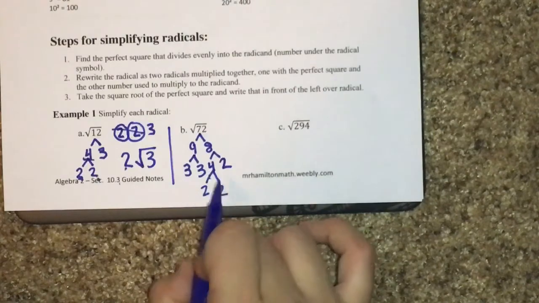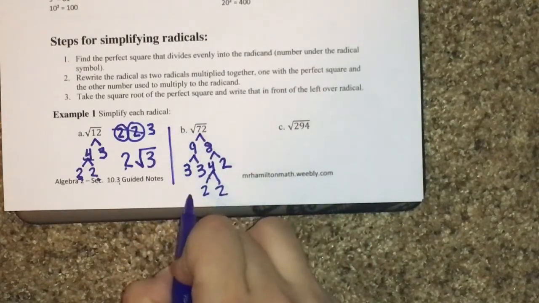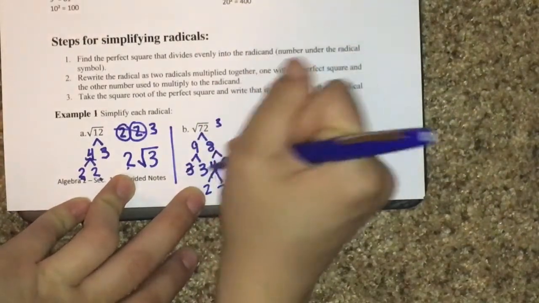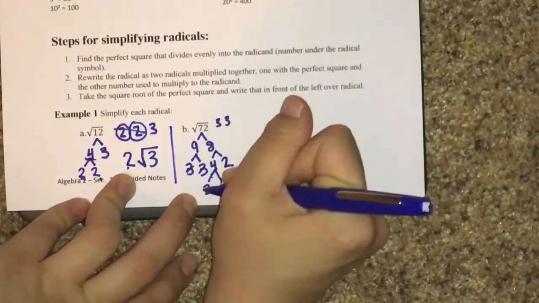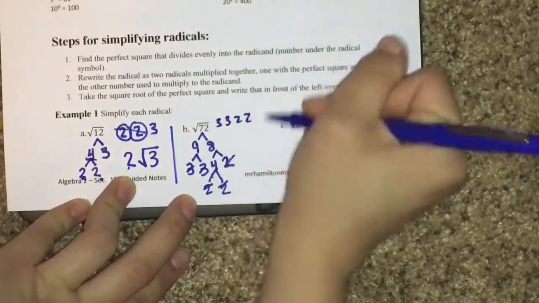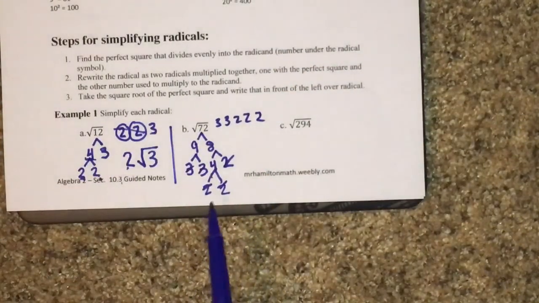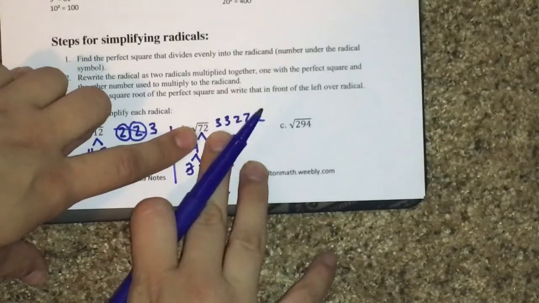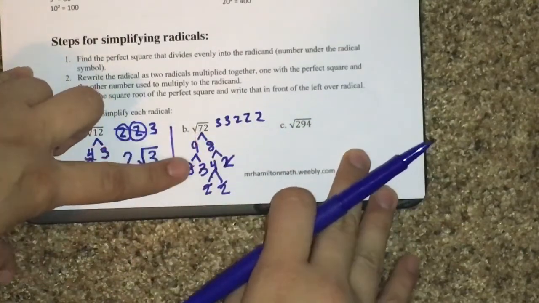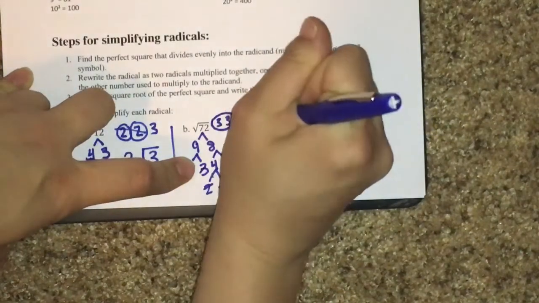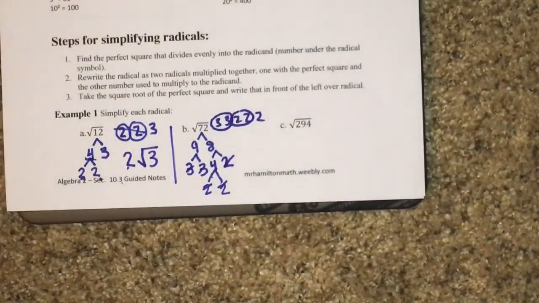Now it's up to you if you want to list all of the numbers out that are on the ends of your tree, or if you just want to read off the tree. I recommend that you list all of the numbers that are on the ends of your tree. You're not going to include the numbers that are up inside the tree, only those numbers that are on the ends. Now we're going to go through and find any pairs, any groups of 2. In this case, we have 2 3s, and we have 2 2s, and we have 1 2 left over.